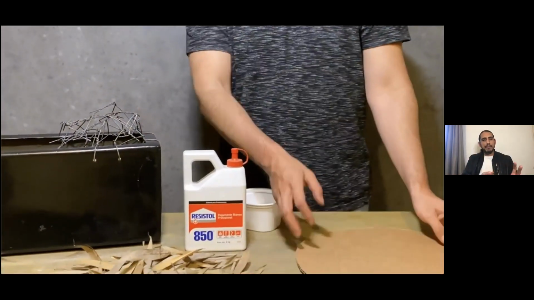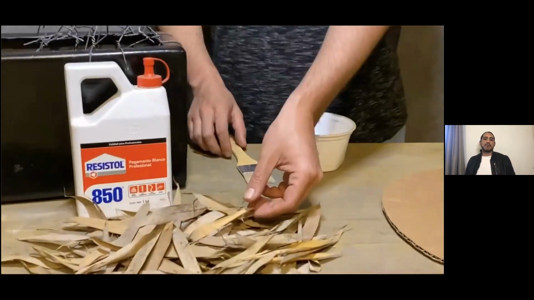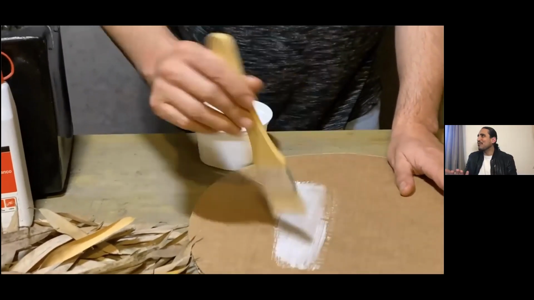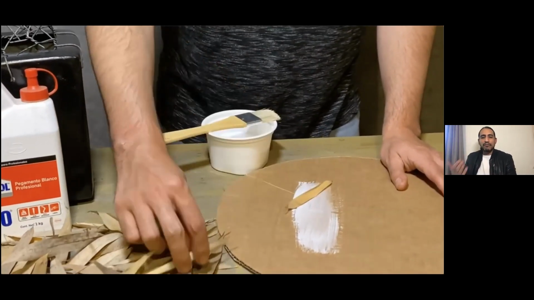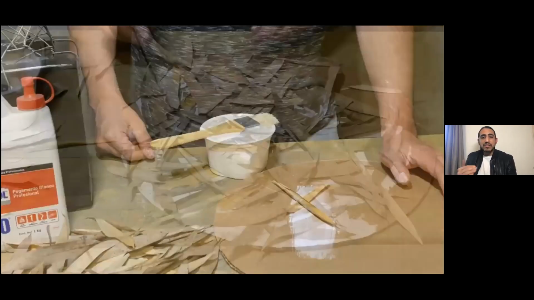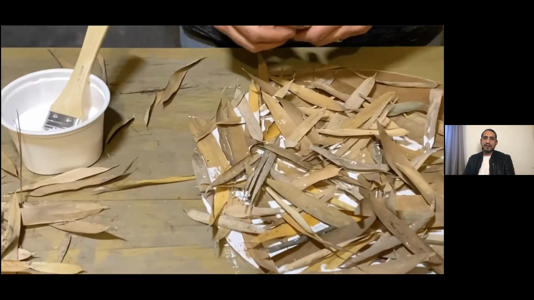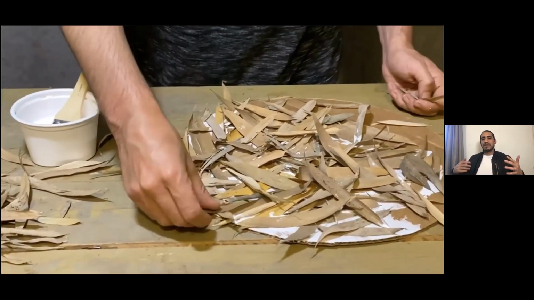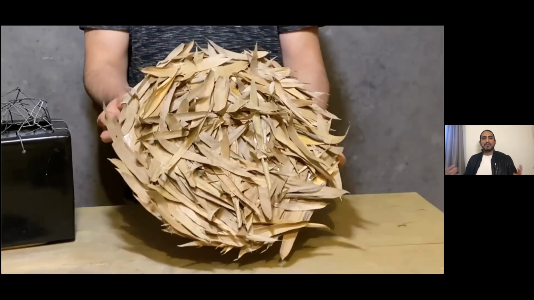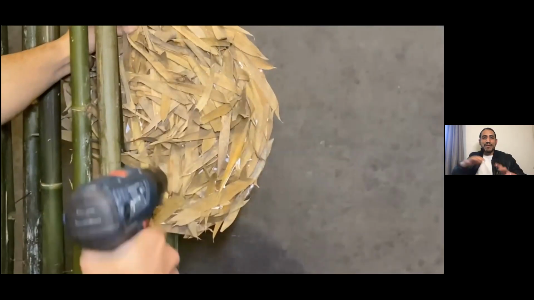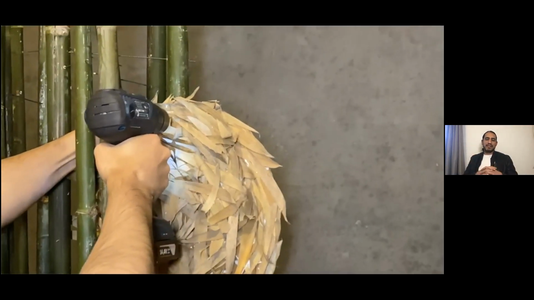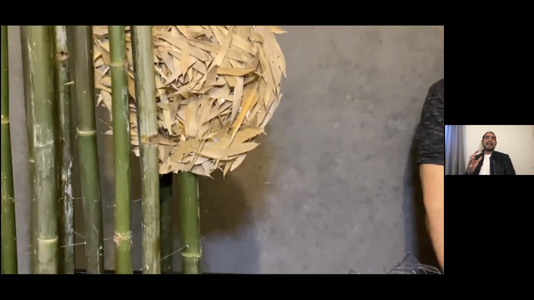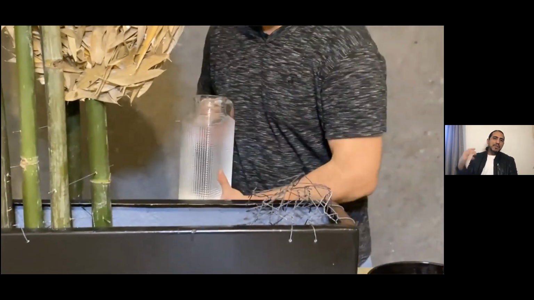So after we get the quantity of mesh that we want in that side of our container, I will cut a round disc of cardboard, and we will cover it with some white glue and some dry bamboo leaves, is what you are looking at in the video. Of course, we're using bamboo stems, so using bamboo leaves makes a little bit more sense. And we create a very natural and unorganized effect with the dry leaves. And I will connect this round shape in between my bamboo stems.